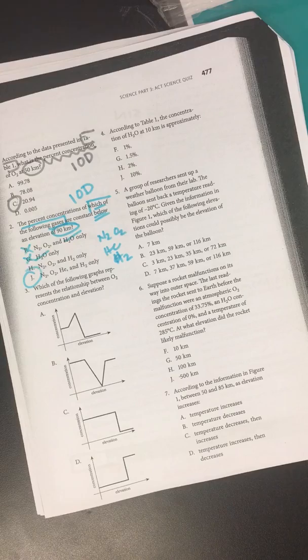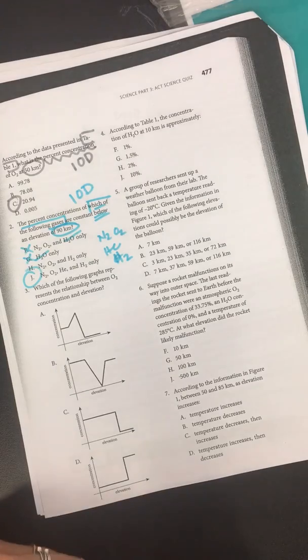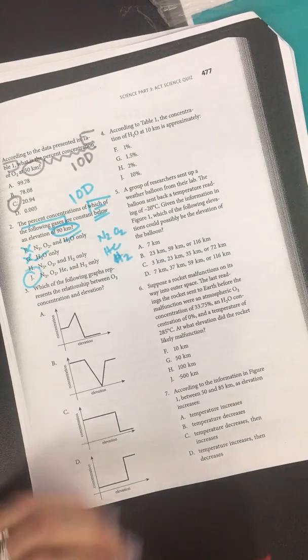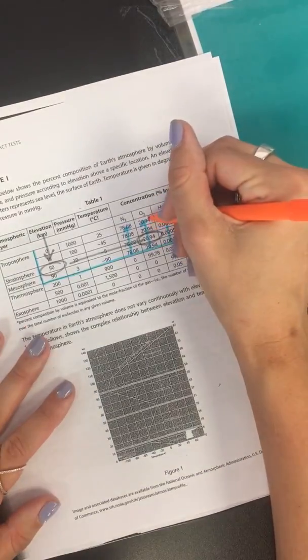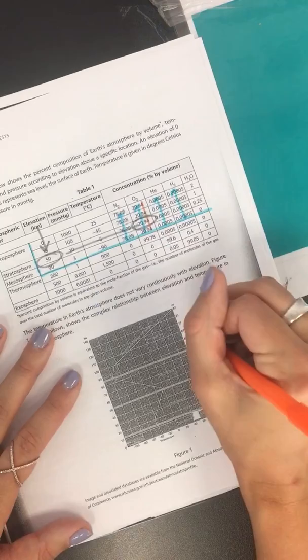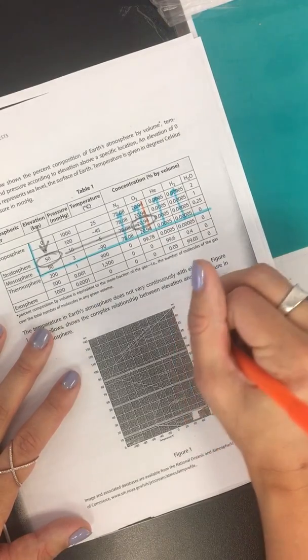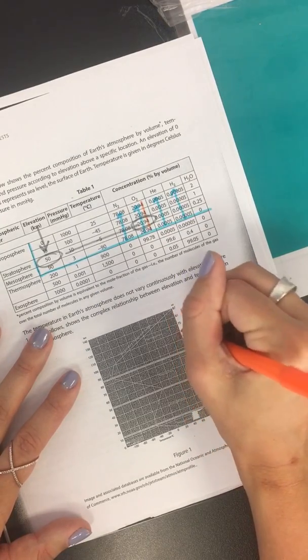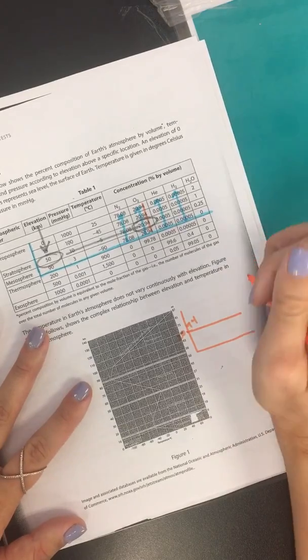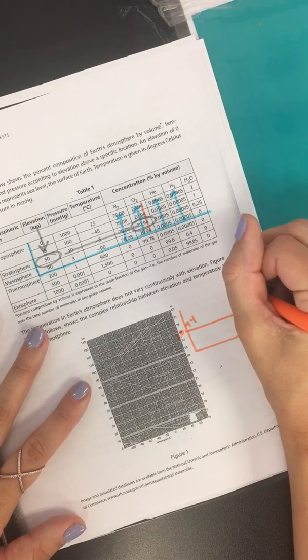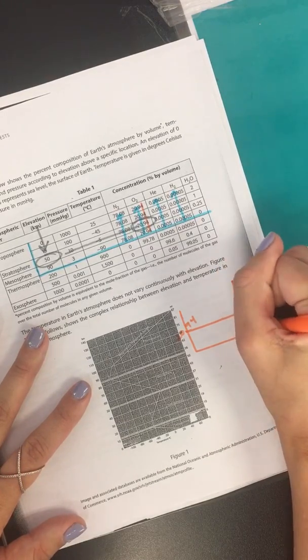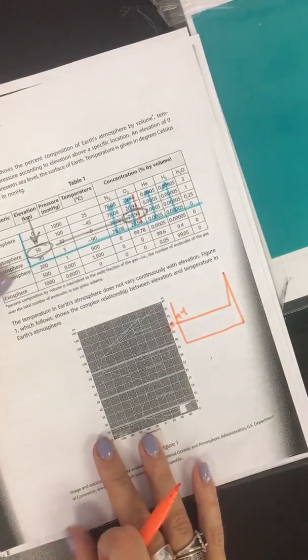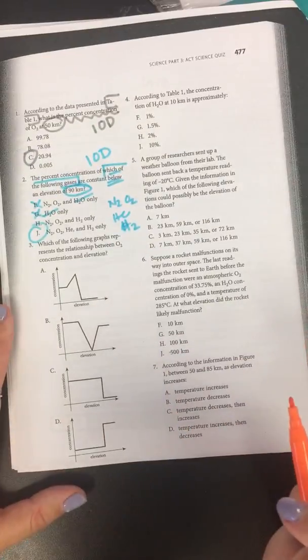Okay, number 3. Which of the following graphs best represents the relationship between O2 concentration and elevation? So let's see, O2 is constant, so we're going to have a graph that looks like this at 20.94, and then it shoots up, and then it goes straight back down to 0. So the graph's going to look something like that. That kind of looks like a cattail. I would draw a picture if we had more time.